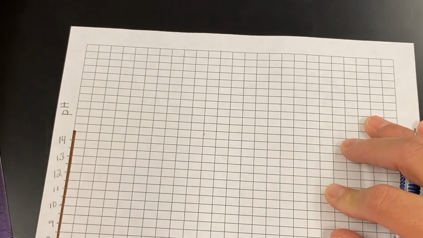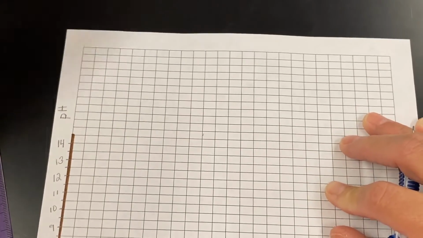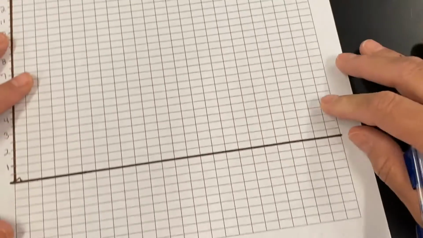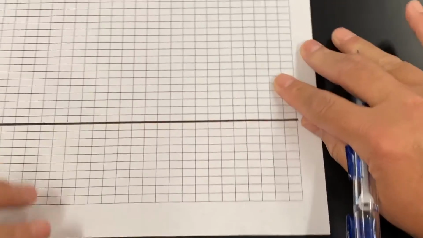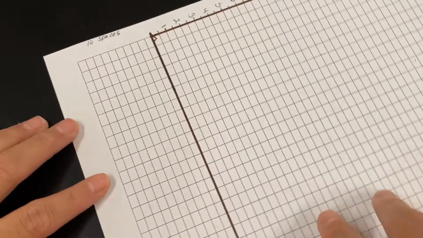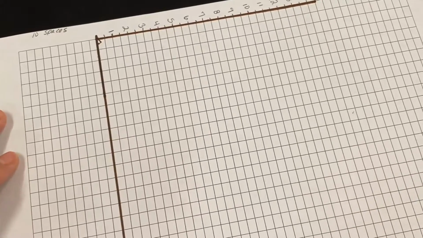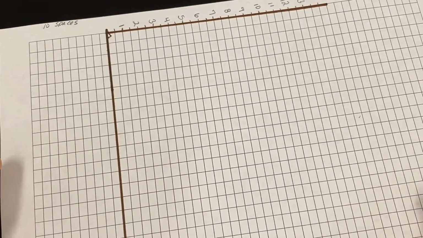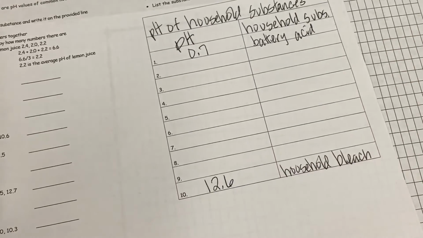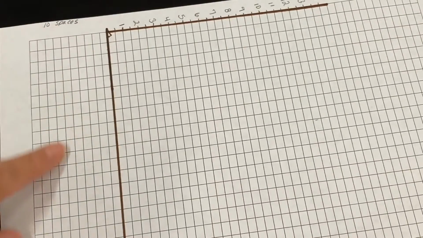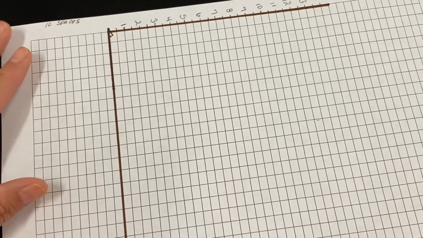All right, so now I'm gonna set up my x-axis, and I want you to be able to see the bottom. So I'm gonna turn my paper sideways, okay? I'm gonna turn my paper sideways, and on every other space, I'm going to label it, and I'm gonna start by numbering. So on our paper here, we had it numbered 1 through 10. I'm gonna number mine 1 through 10, but I'm gonna skip every other space.